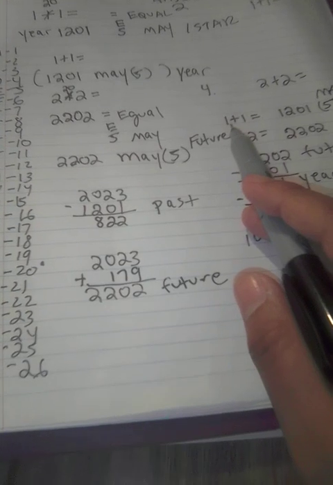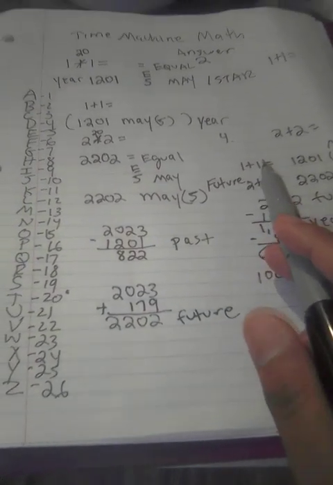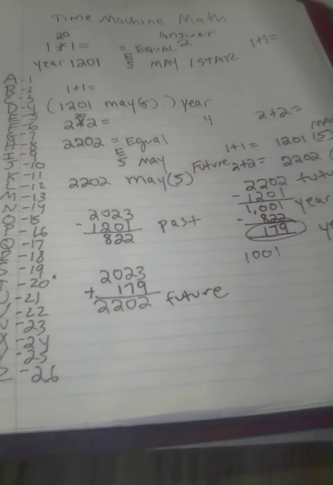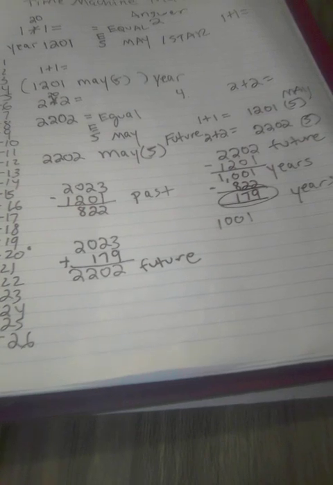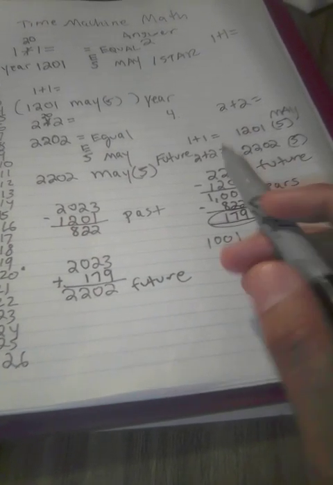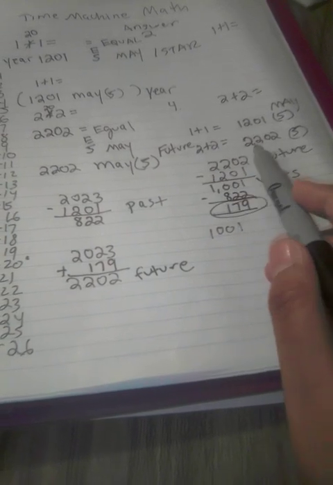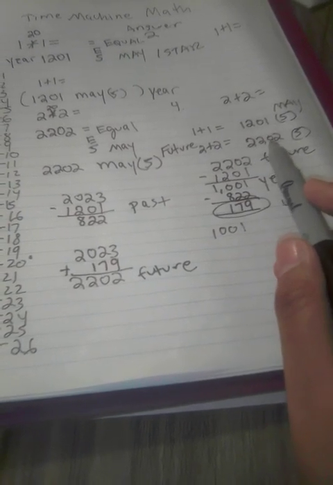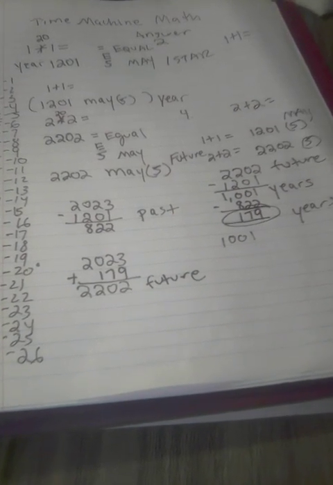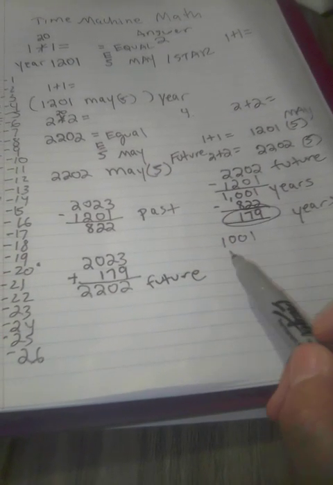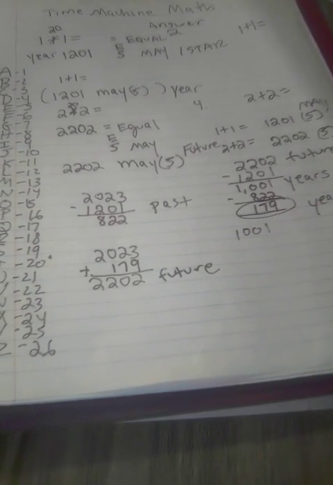I feel this is some serious stuff, y'all. That was put in plain sight for us to figure out. It's time machine math. Now, here's the scary part. Look at this. 2202. 2 plus 2 equals the year 2202. That's the future. We still in the past, y'all. We still in 1 plus 1. We still got to do this 1,001 years before we can get to the future, which is 2 plus 2.